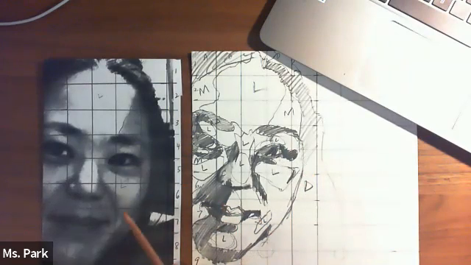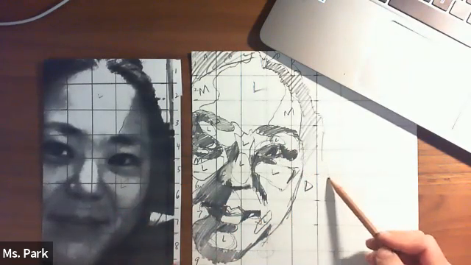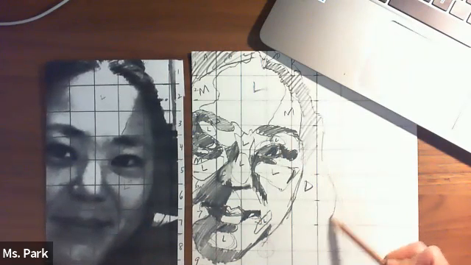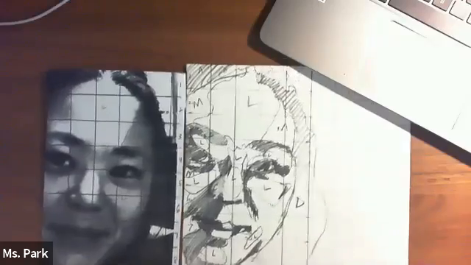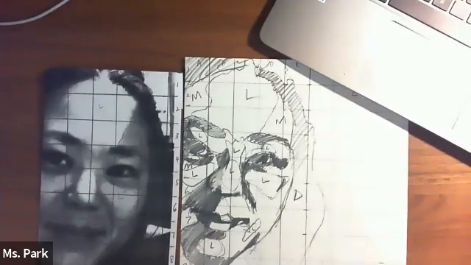Okay, so hopefully you can see from the drawing here that I've made what those shapes will look like. Okay, so this is how to transfer it over.